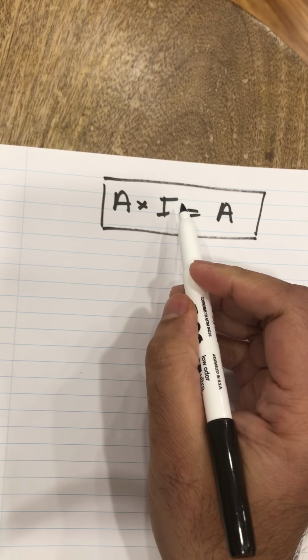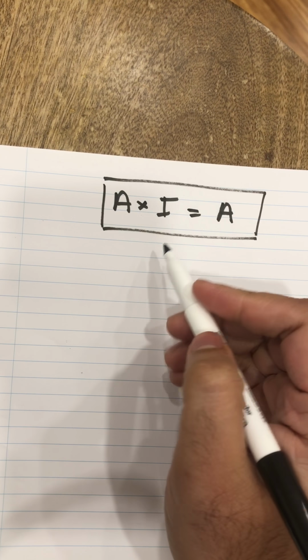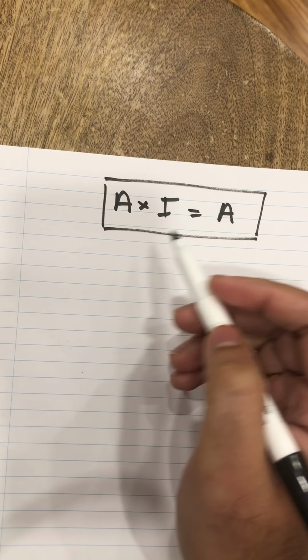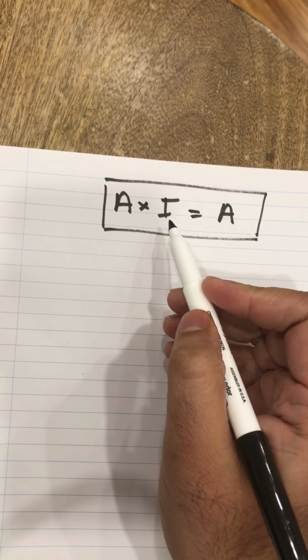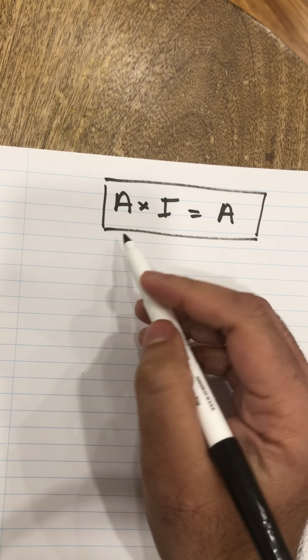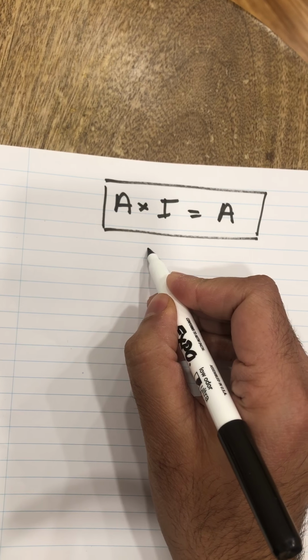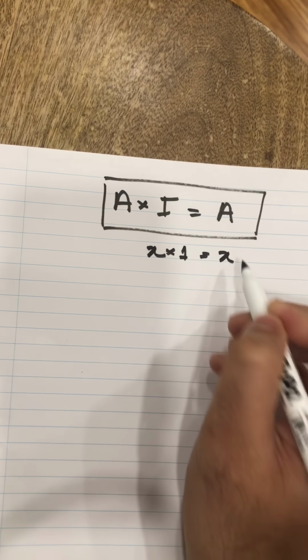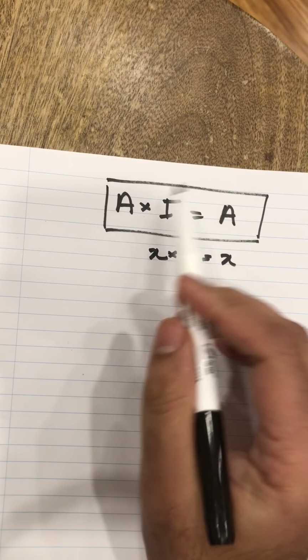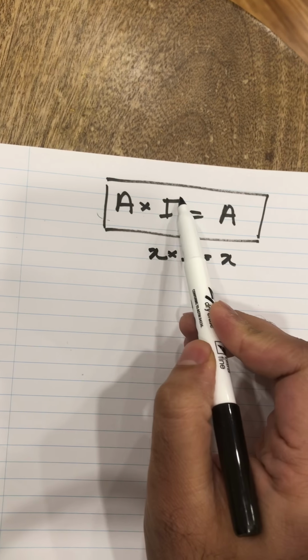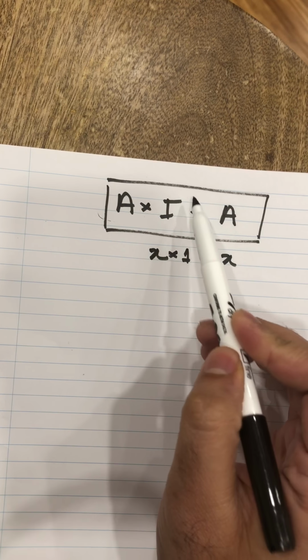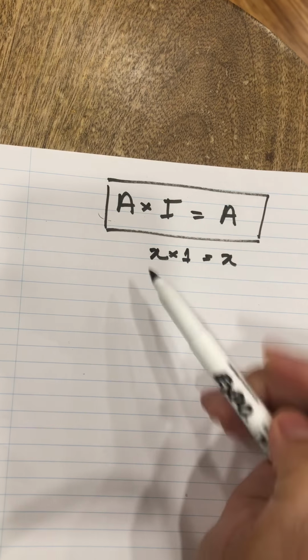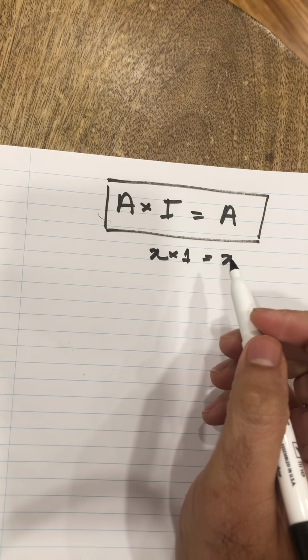You can think of it this way: in the real number system, the identity matrix is like the number 1, right? If you're multiplying the variable x into 1, what is the result? You get x, right? So in the matrix world, if you have a matrix and you multiply it with the identity matrix, the result would be the original matrix itself.